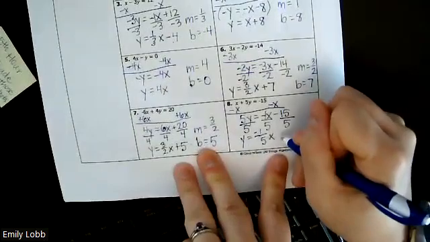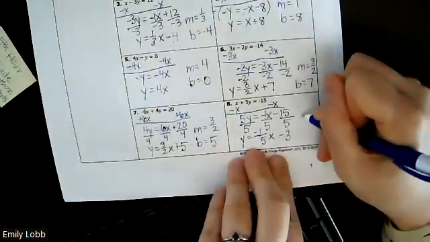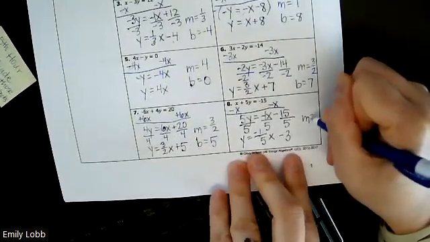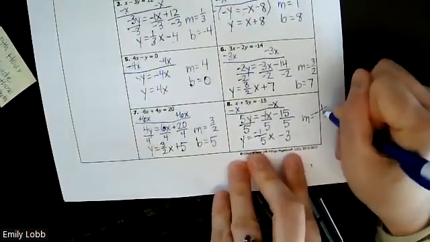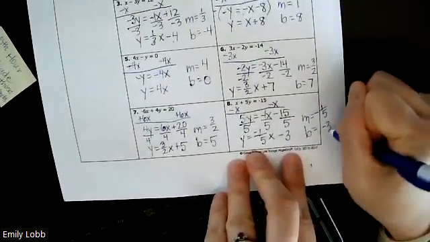-15 divided by 5 is -3. So here our slope is -1/5, and our y-intercept is -3.